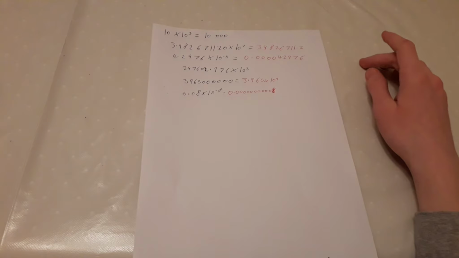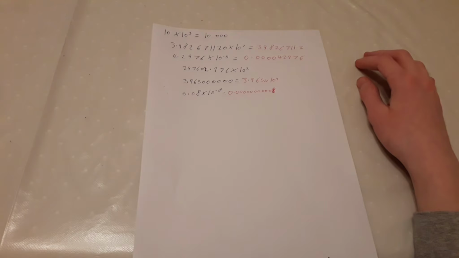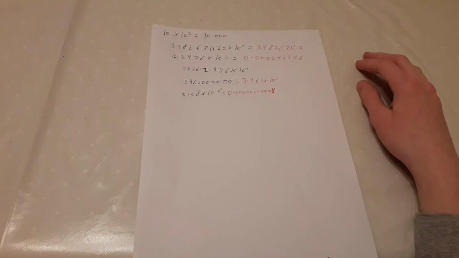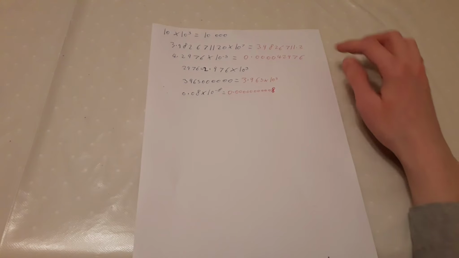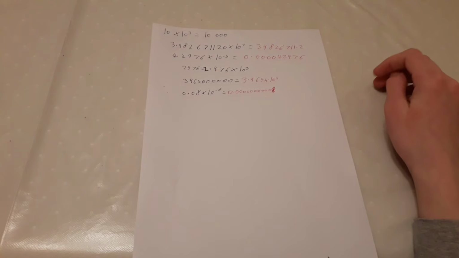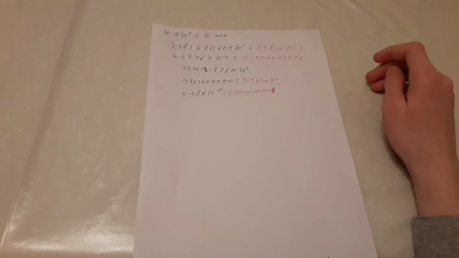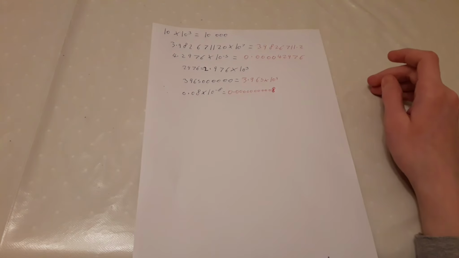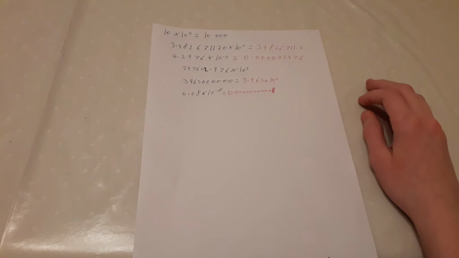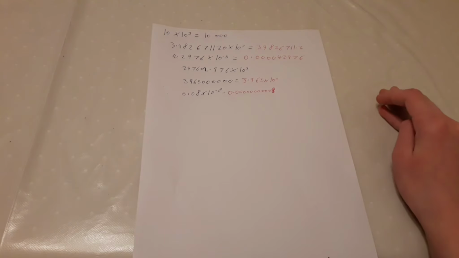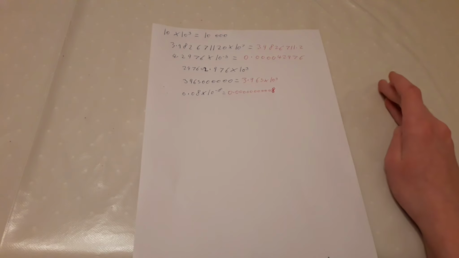So also you could do negative numbers. For example, 4.2976 times 10 to the power of minus 5 equals this here, 0.4042976, because 10 to the power of minus 5 equals 0.40 after the decimal point 1.